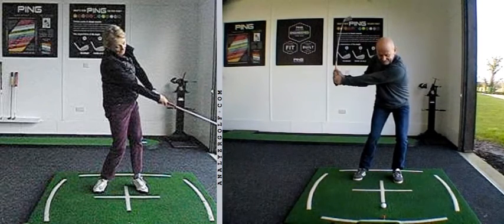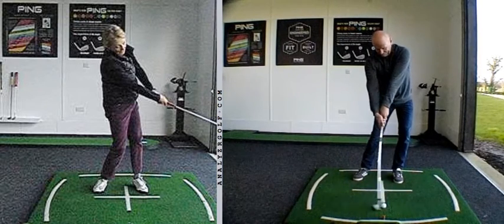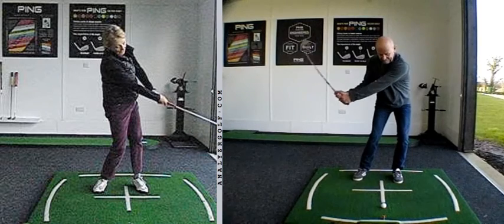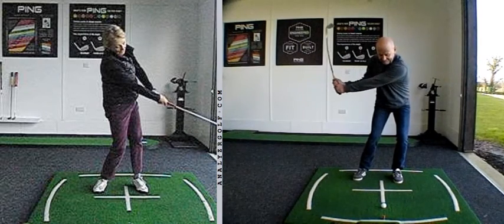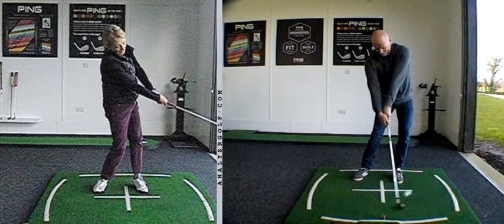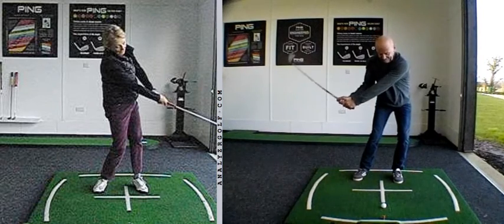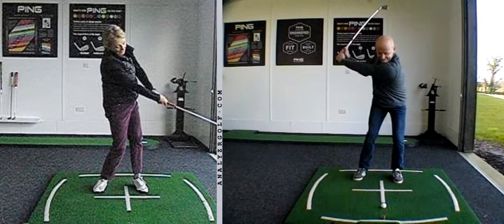So there's a player who would have a sort of casting look, but for a very different reason from the player on the left. So one player's trying to release it. One player's trying to regain a radius that was compromised on the way back.